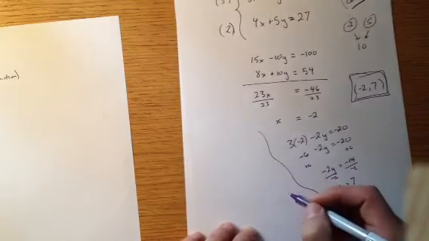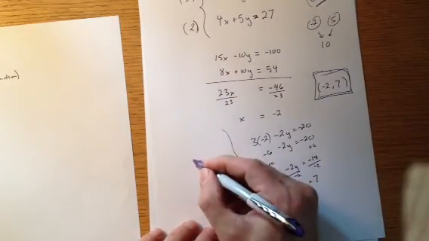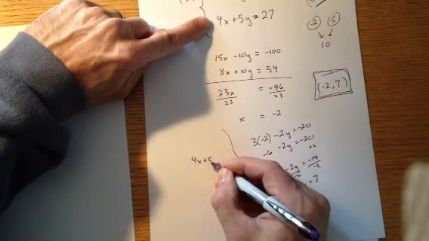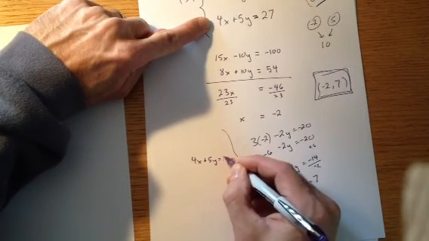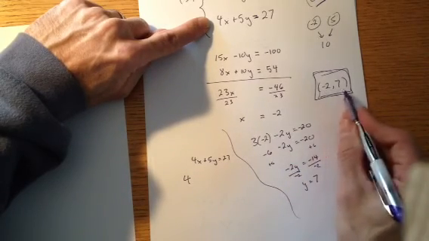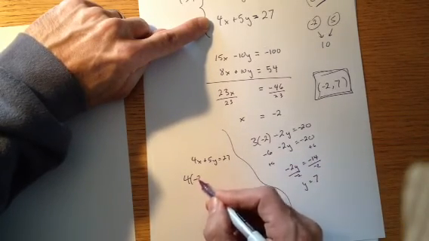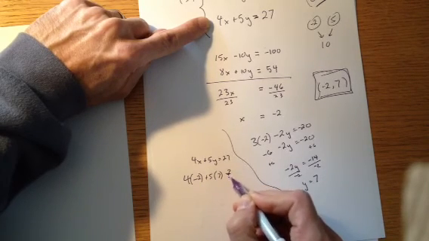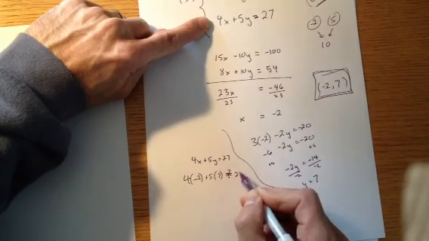All right, so here's a little space I have on my paper. I'm writing the second original equation: 4x plus 5y equals 27. And so my question is, if I substitute in my solution, will it work? So 4 times negative 2 plus 5 times 7, does it equal 27?